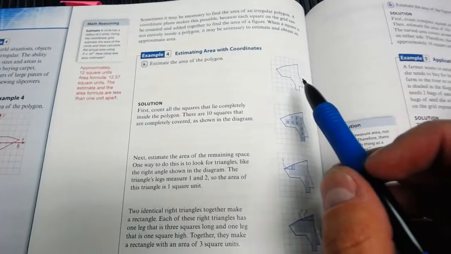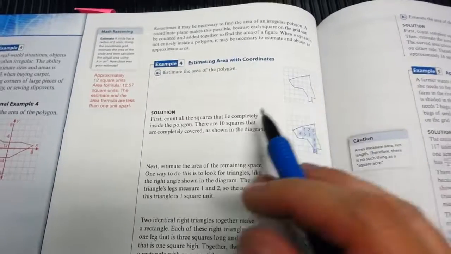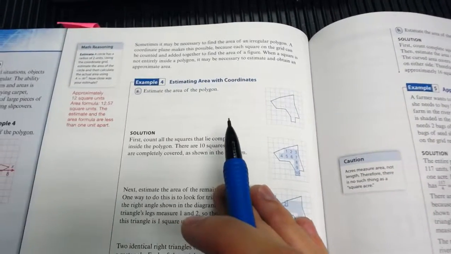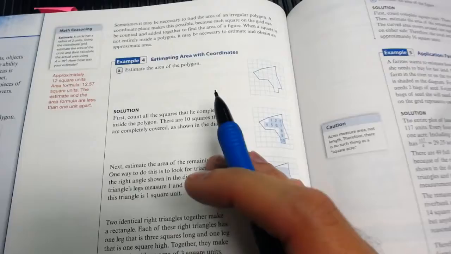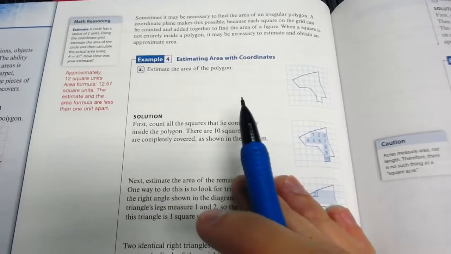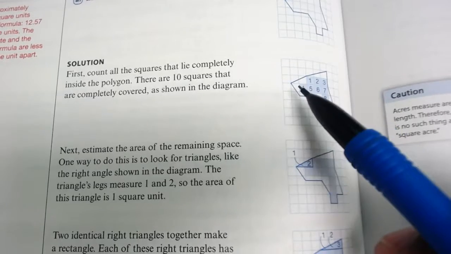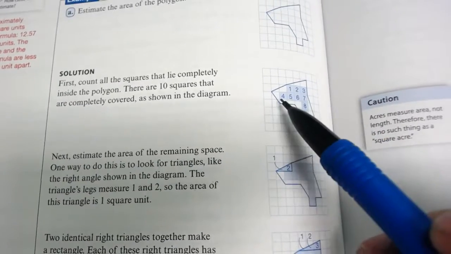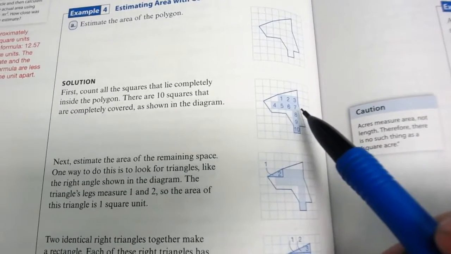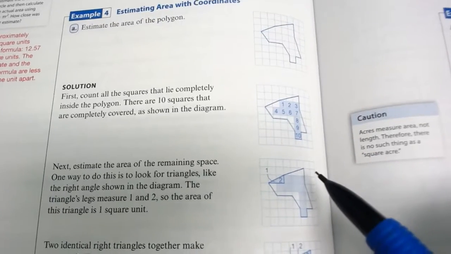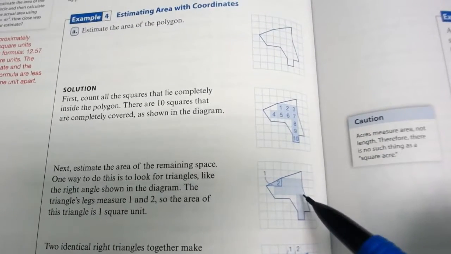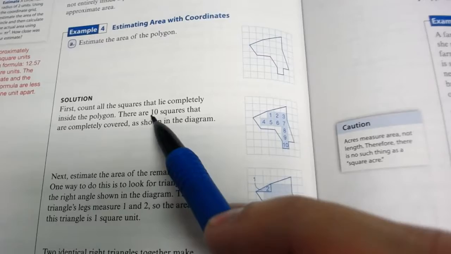Well, when we're doing estimation of this area, what we want to do ultimately is we're just counting. And it's as easy as that. So in this figure, you can see how they count. 1, 2, 3. They're looking for all the boxes or the squares that are completely inside of the composite figure. They count 10 squares.